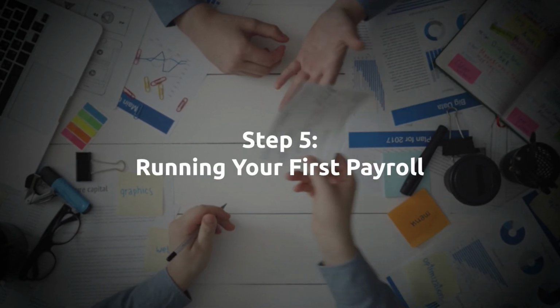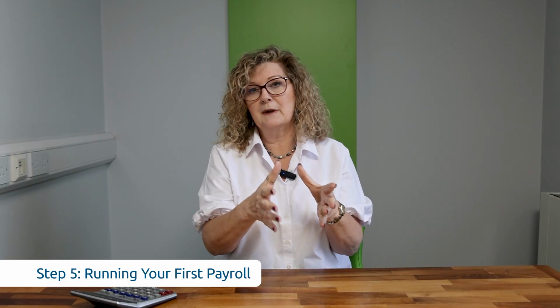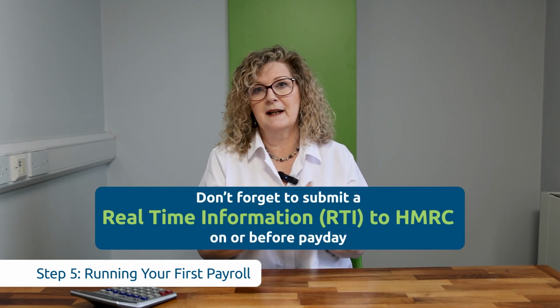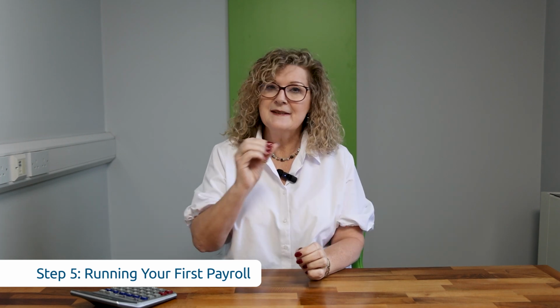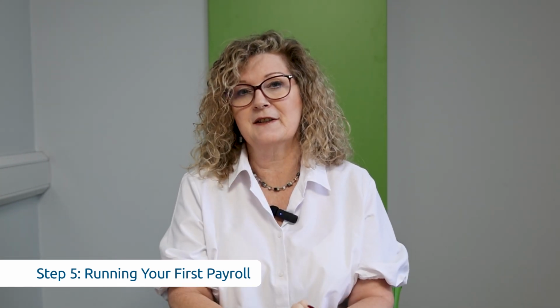Then we have step 5. And next on the checklist is running your first payroll. When it's time to run the payroll, your software will calculate the taxes, the national insurance, and the pensions for you. And don't forget to submit a real-time information report to HMRC on or before payday. This is basically clicking to submit your employer payment summary or EPS every time you run it. And a good way to remember this is imagine RTI as the text that you've sent to HMRC saying, hey everyone, here's what I've paid all my employees and how much.